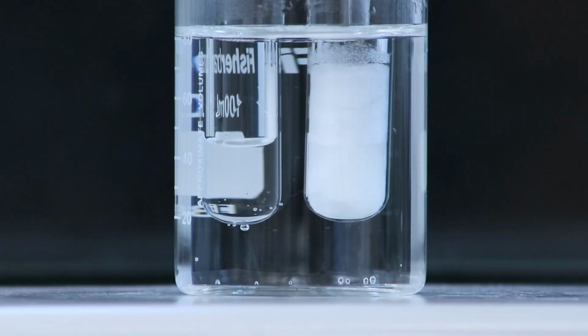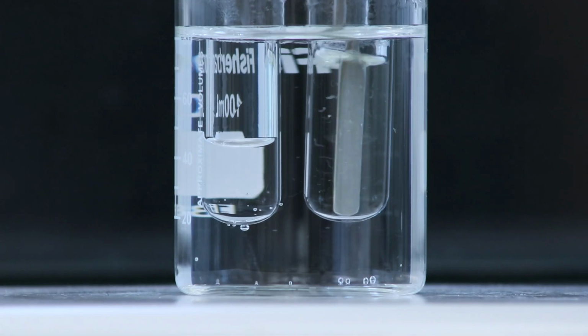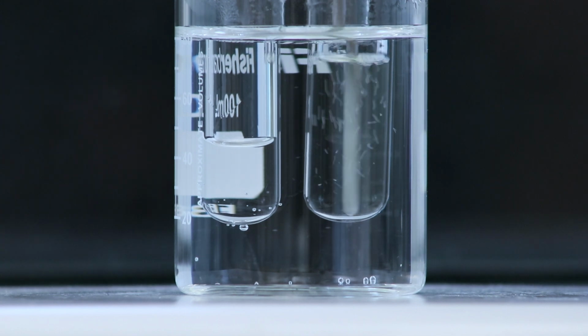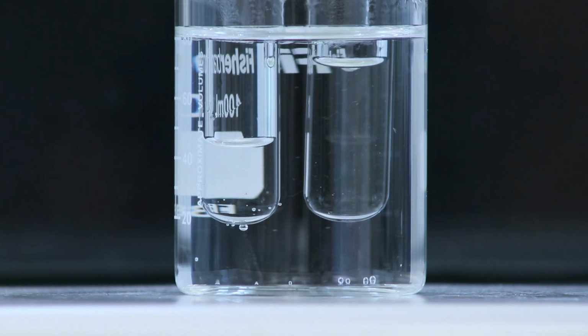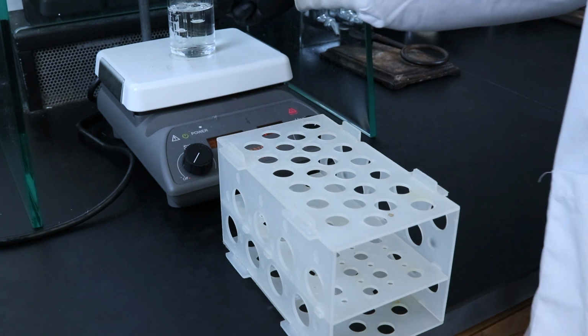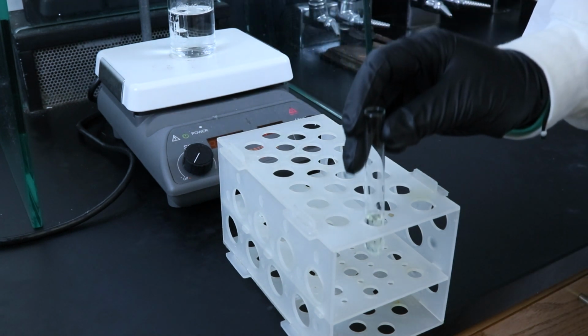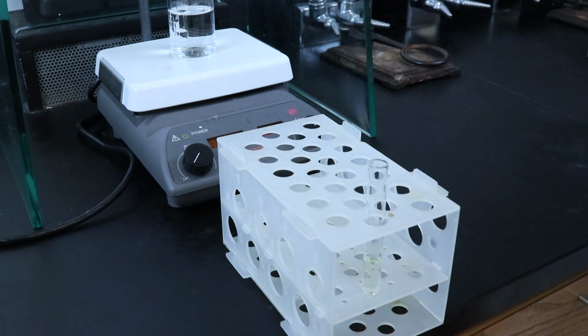Then stir the product until it's once again fully dissolved into the solution. You shouldn't have to add any more solvent at this point because the conditions should be the same. So once the product is dissolved again, you can remove the test tube from the hot water bath and place it in a test tube rack to let it sit at room temperature.